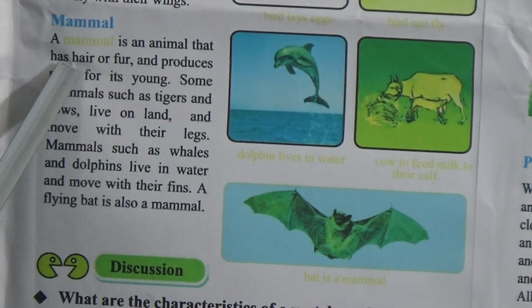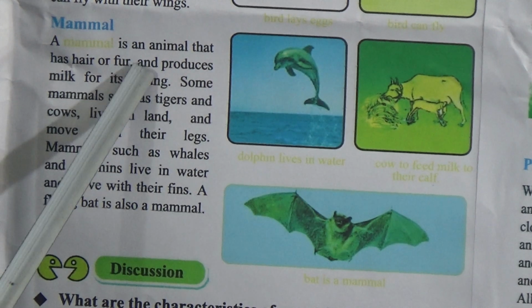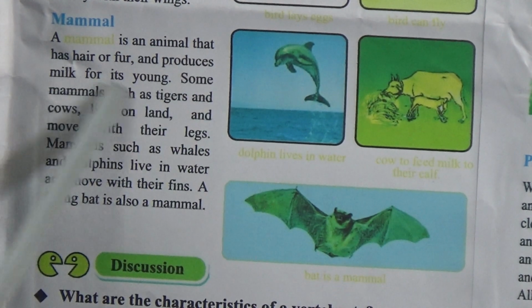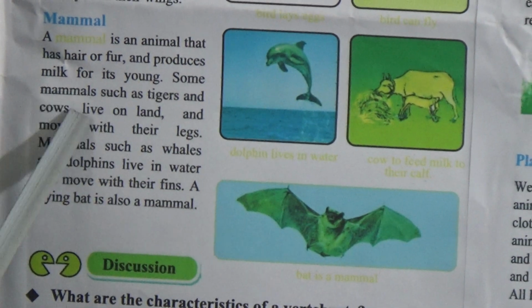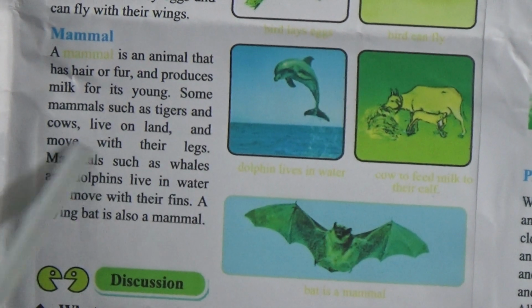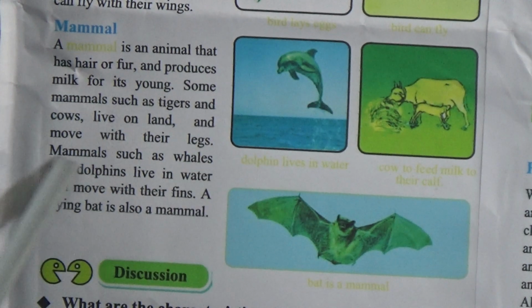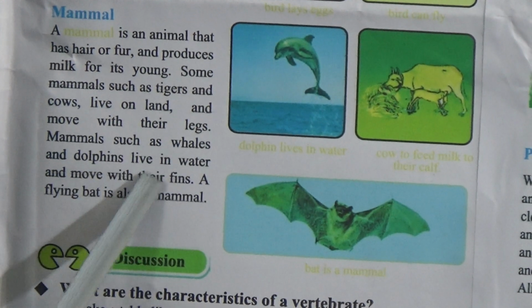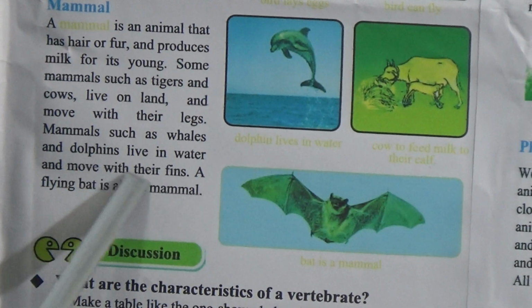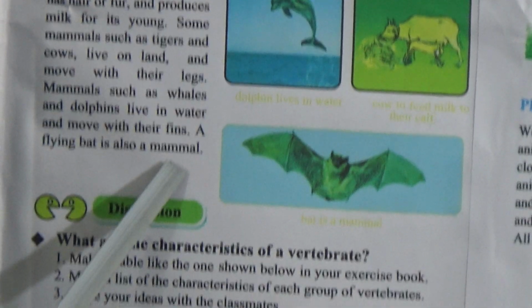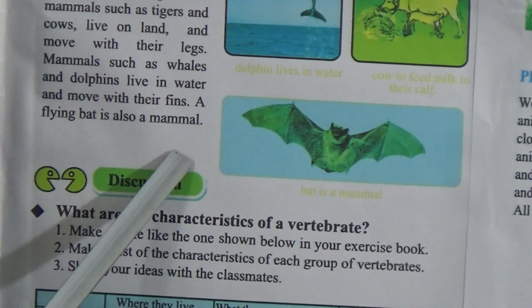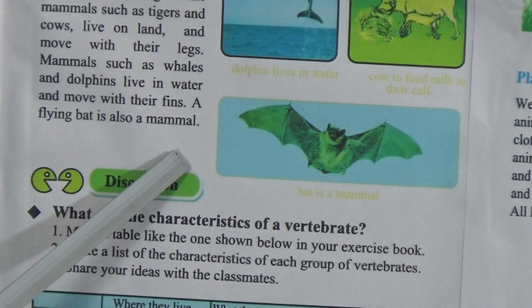Now come to the mammal. A mammal is an animal that has hair or fur and produces milk for its young. Some mammals such as tigers and cows live on land and move with their legs. Mammals such as whales and dolphins live in water and move with their fins. A flying bat is also a mammal, and we are also mammals, that means human beings are also mammals.